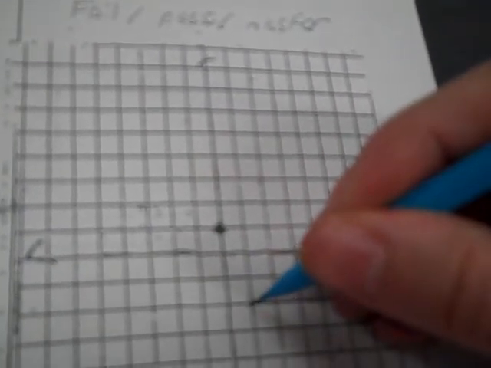So the first line has a slope of -3 over 1, and the y-intercept is positive 1, so (0, 1). I go up to (0, 1), and then from that point we go down 3 units and 1 to the right. So down 3, right 1, down 3, right 1. Then you take a ruler and graph the line, okay?